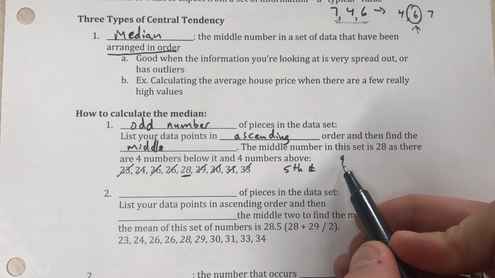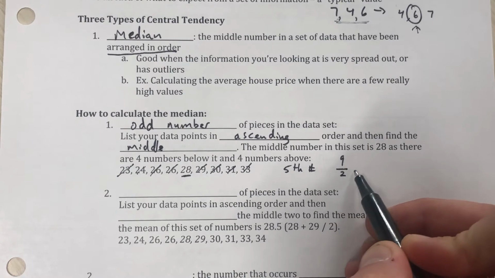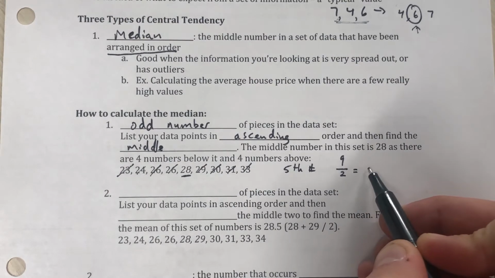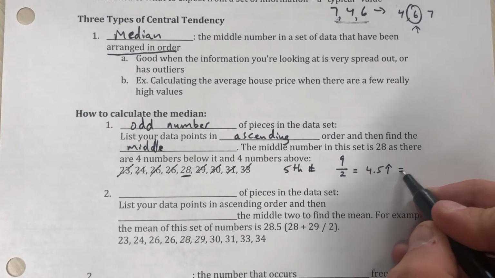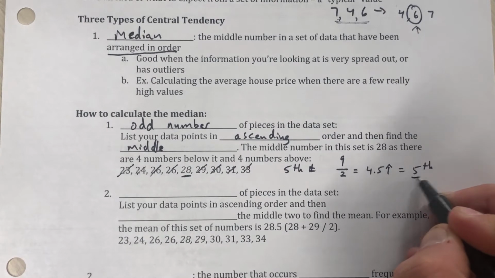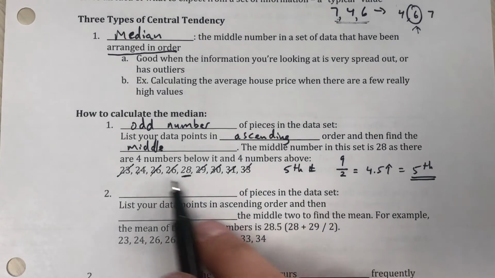There are 9 pieces of information. You divide this by 2, and 2 goes into 9 4.5 times, and then you just round it up, and then it's going to be the 5th number. The same thing as when we cross them off.